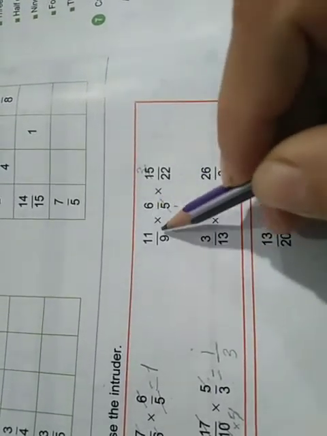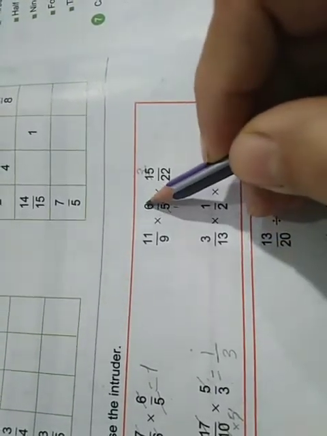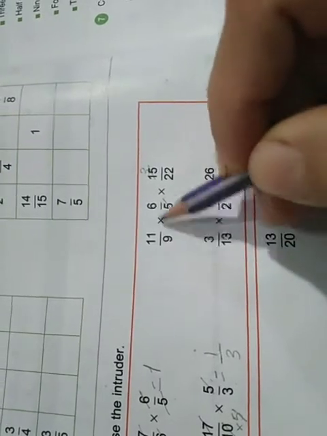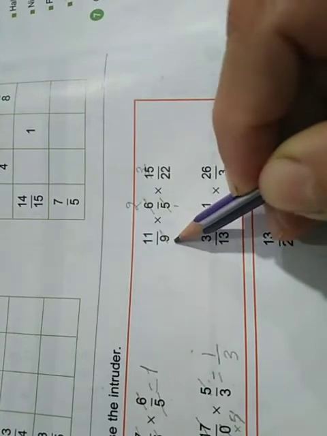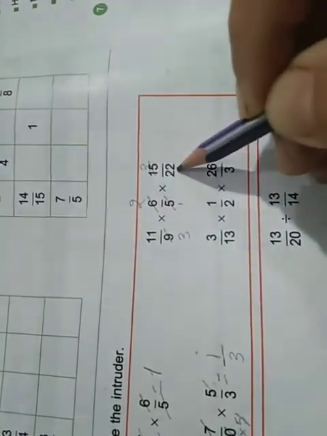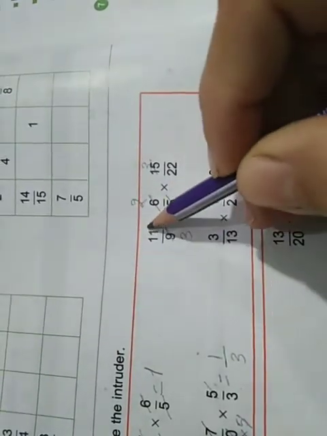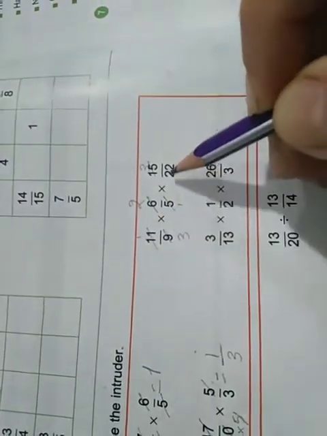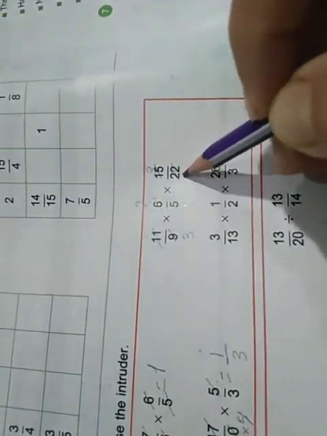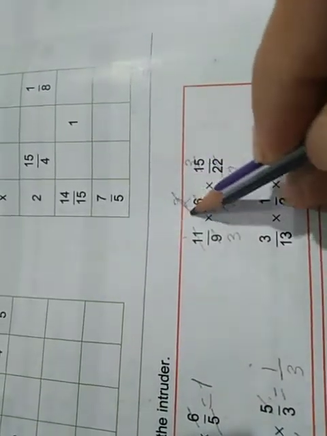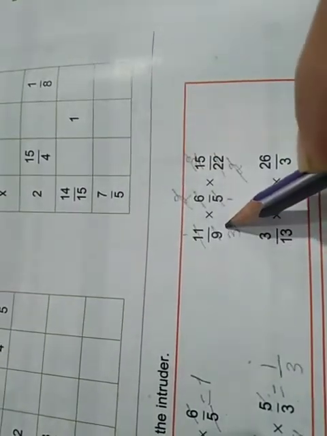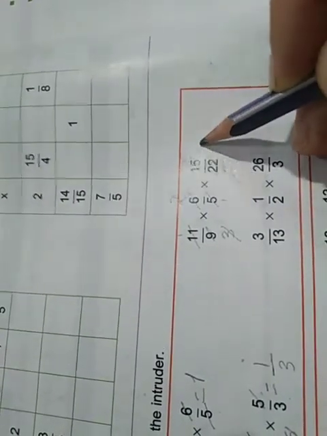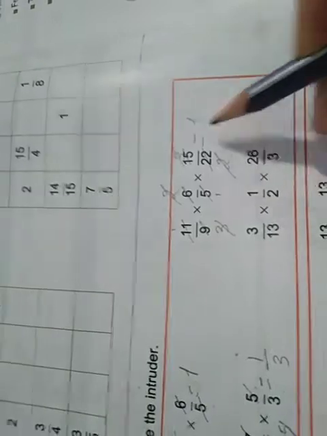Okay, here 6 and 9. Let's divide both of them by 3. 6 divided by 3 is 2 and 9 divided by 3 is 3. 11 and 22 are both divisible by 11. 11 divided by 11 is 1 and 22 divided by 11 is 2. What do we have here? We can simplify by 2 and also by 3. So the answer of this expression is 1.